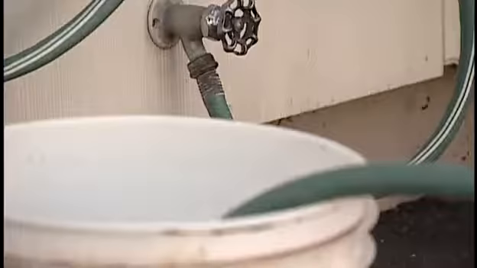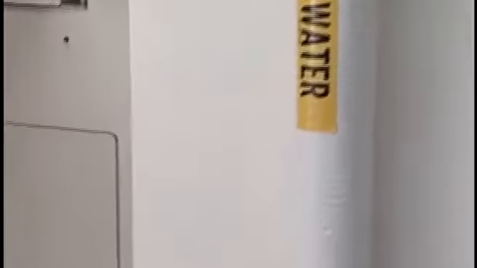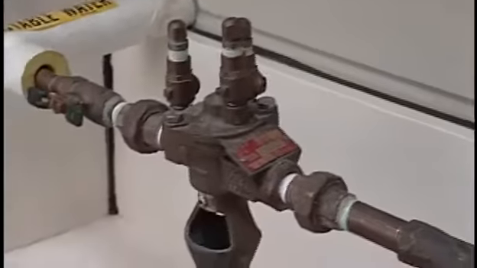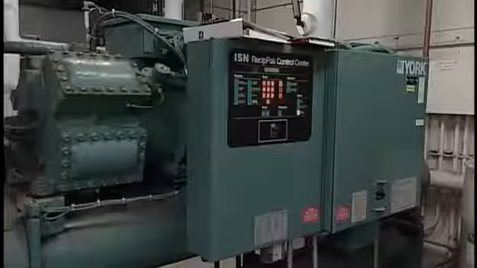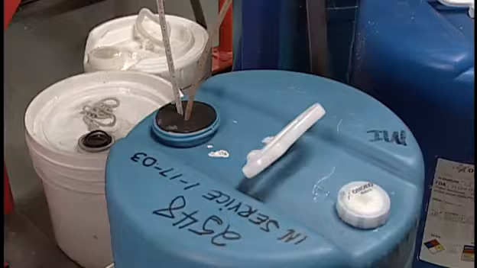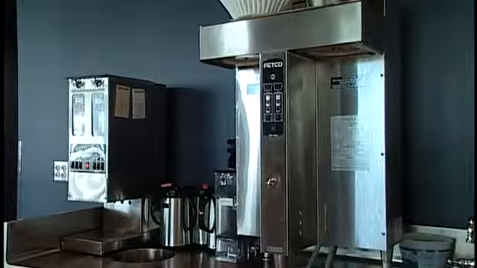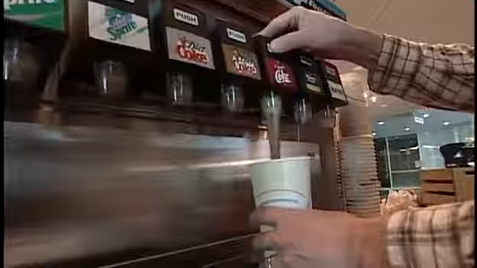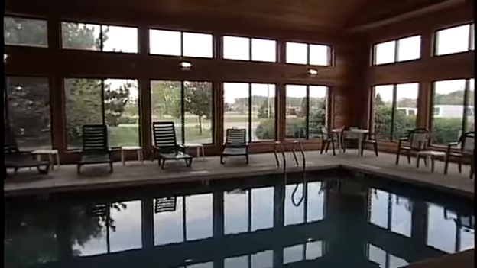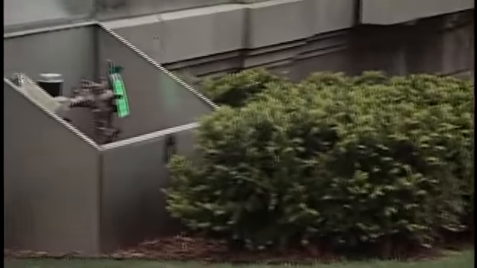Cross-connection, which is any actual or potential connection between the public water supply and a source of contamination or pollution, can occur at any connection location: residential, commercial, industrial, and agricultural. The public should be aware of the physical interconnections between the drinking water plumbing and potential contaminants. Let's look at some examples of how this might occur.